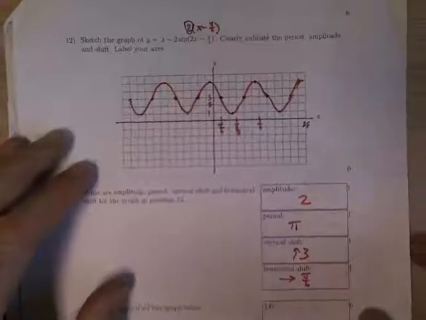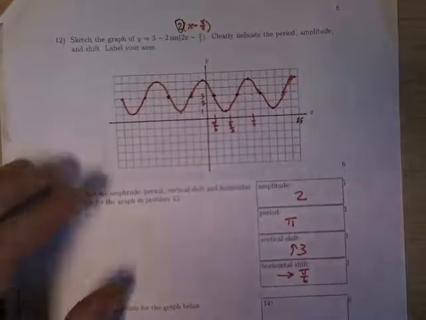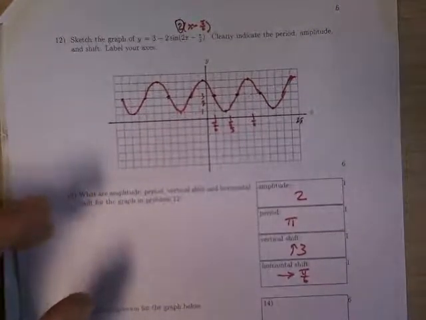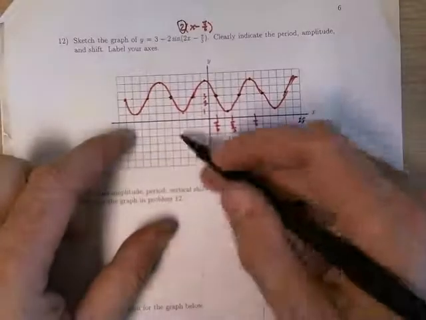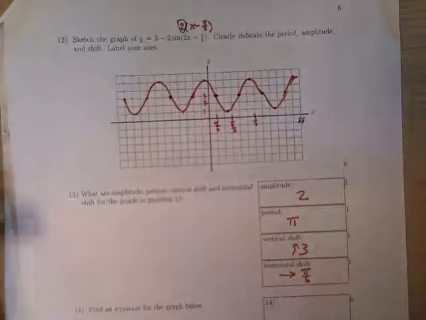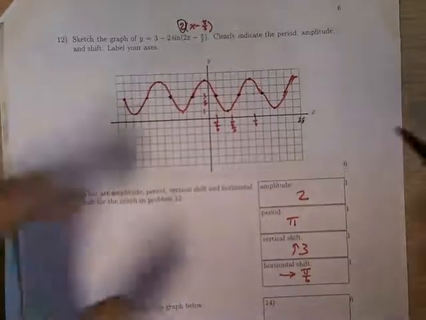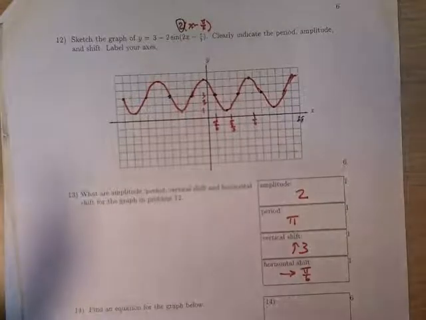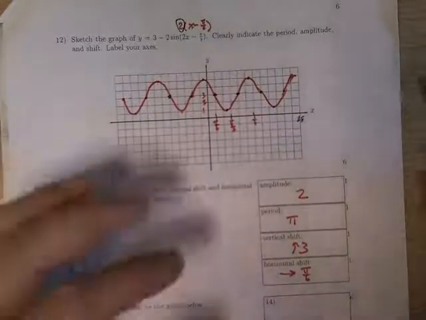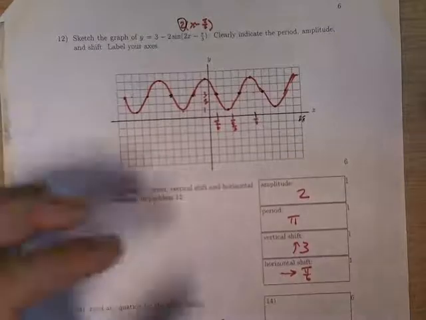Number 12. Draw the graph. First of all, you've got a graphing calculator. You ought to be at least able to get it into close to the right spot. I see people drawing it down here. It's like, did you not even double check? You have the calculator. But then at the same time, I have some people just drawing in the calculator, and I can tell they don't really know what it looks like. I want to be able to see that you really know what it looks like.